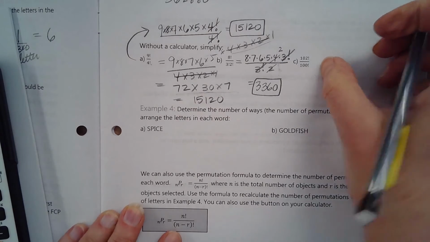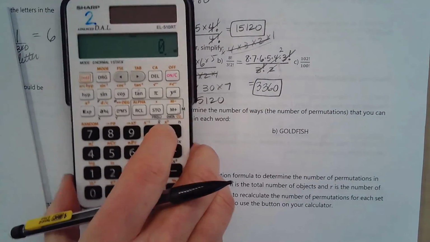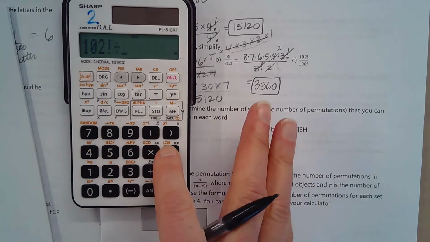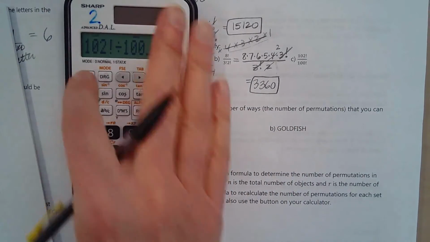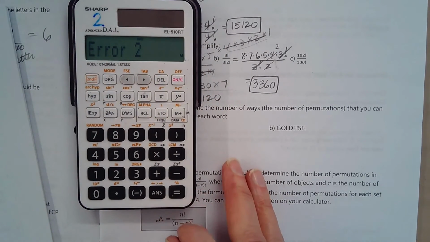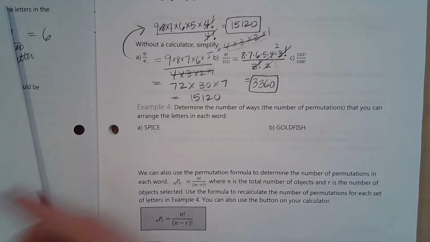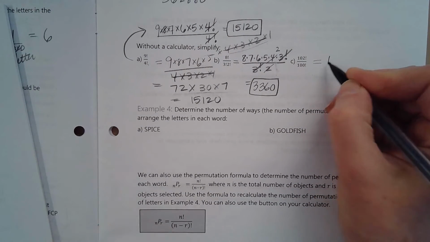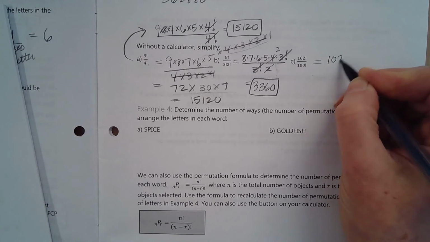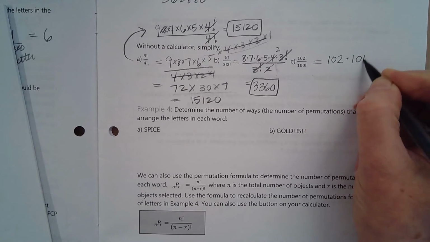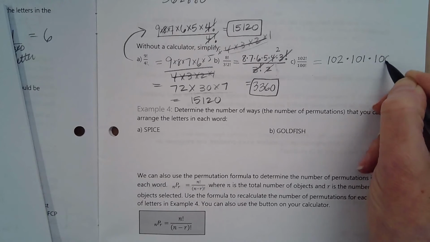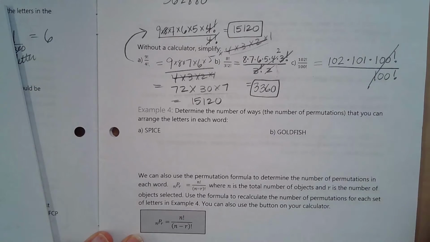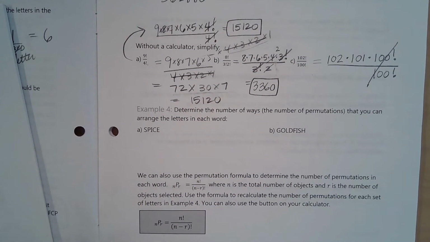This one, I don't think my calculator would even hold that. Even though I know it cancels out, let's see, I might be wrong. I think I'll get an error, right? Yeah, you get an error. So you have to have a process, right? This one actually is quite easy. 102 is the bigger number, so I'm going to start there. 102, then I have 101. Then I have 100, where I'm going to stop now, because that will allow me to cancel out my 100 factorial. So I really have just 102 times 101, right?